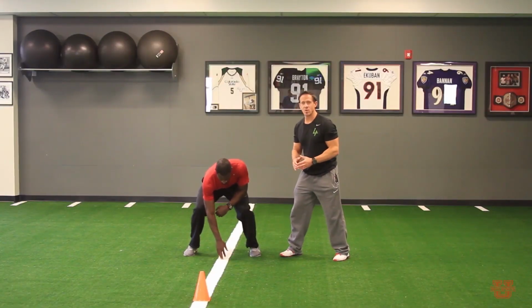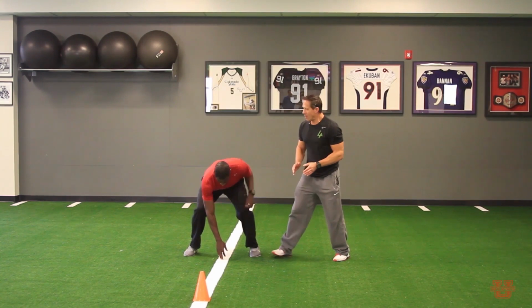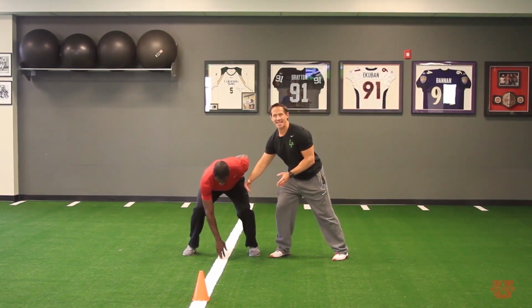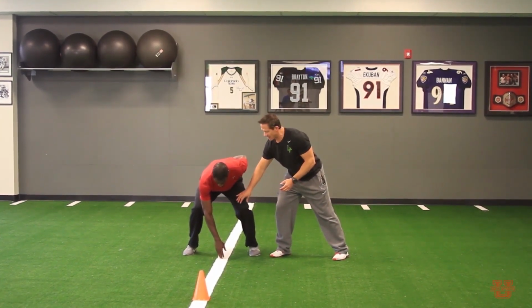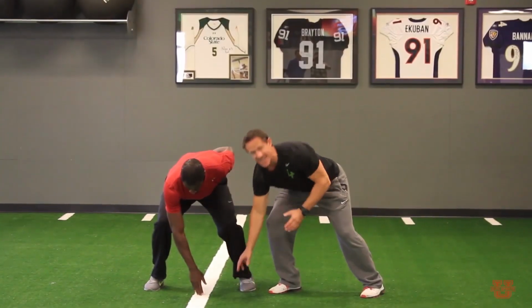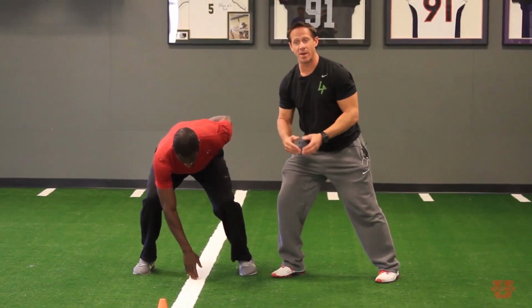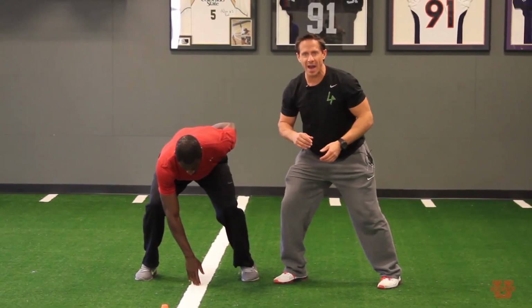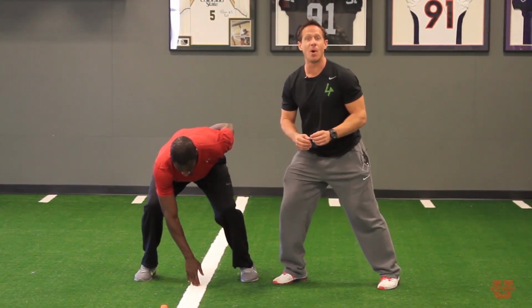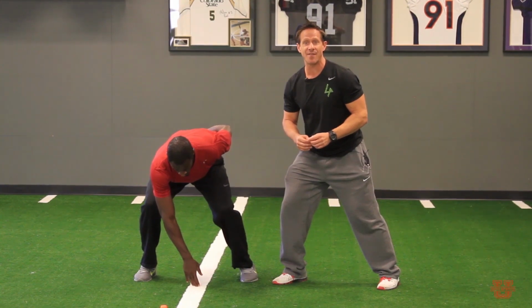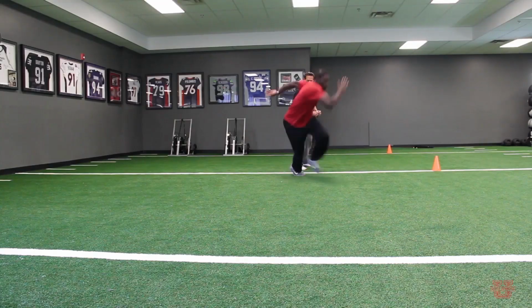In the start position, we start with the right hand down, and we want to bias a little bit more weight to the outside leg. So he shifts a little bit over, but he's really biasing the inside edge of the left foot, and he's going to bias the outside edge of the right foot. From here, what I want him to think about is explode out by pushing off both feet as he attacks that first line. Go.